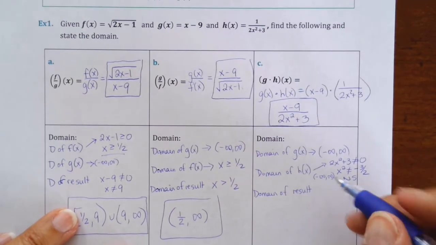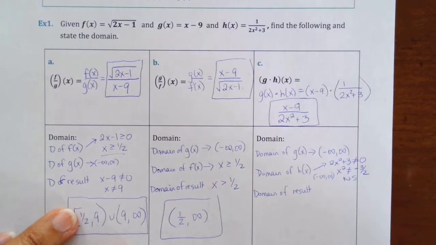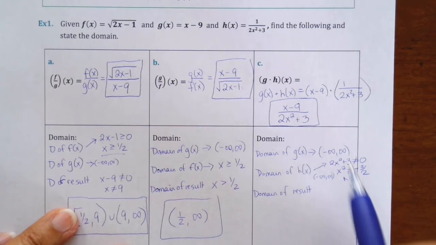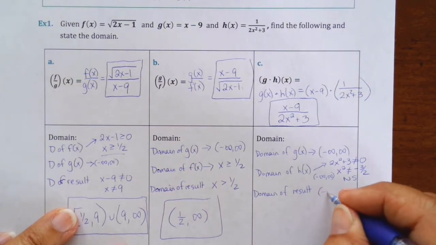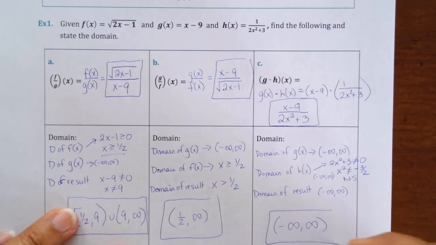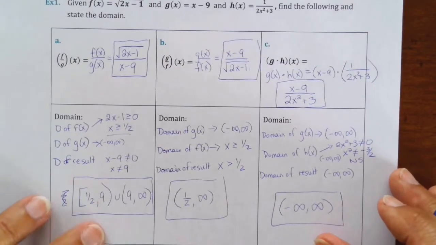So now all I got to worry about is my answer. Well, the top is fine, the bottom is fine, we just realized that, so there are no problems, so I can use any number. So the domain of this is also all real numbers. So that would be my final answer. All three don't have any issues, so the result would be all real numbers.